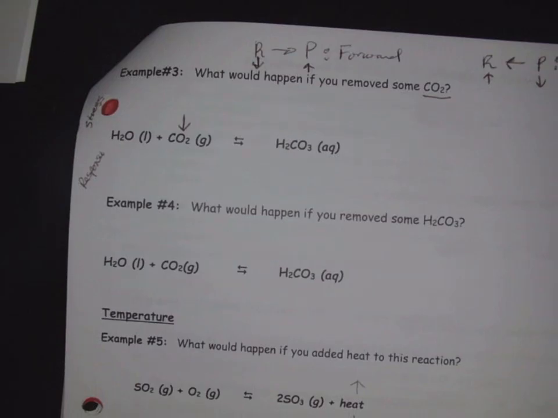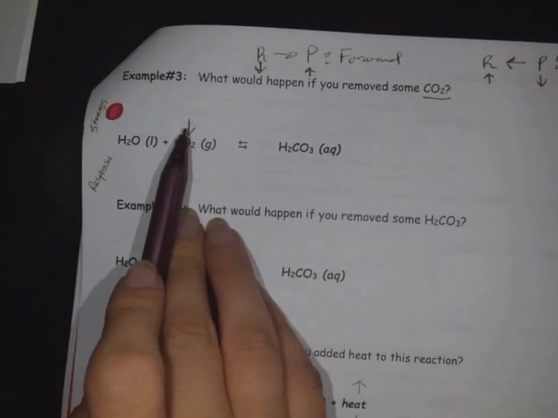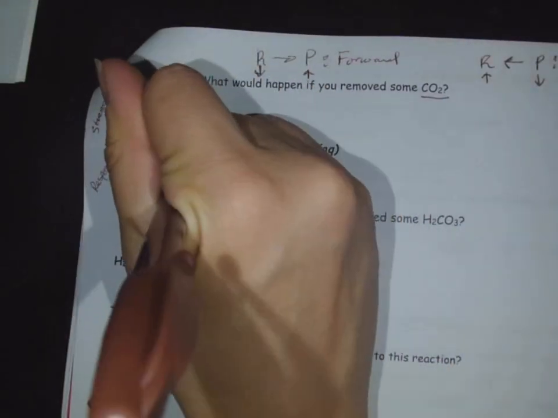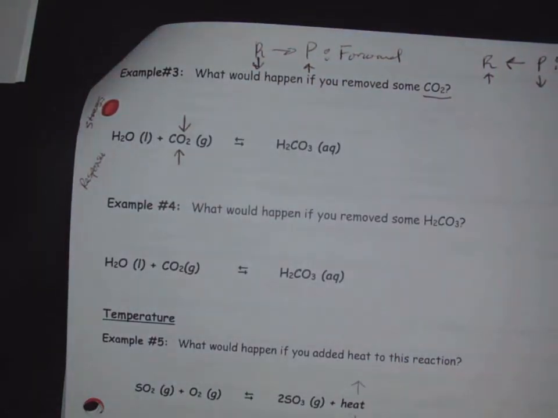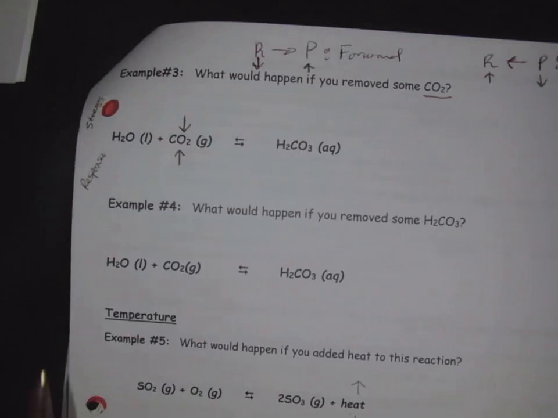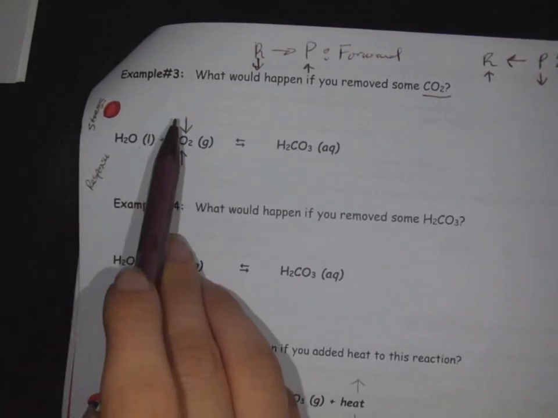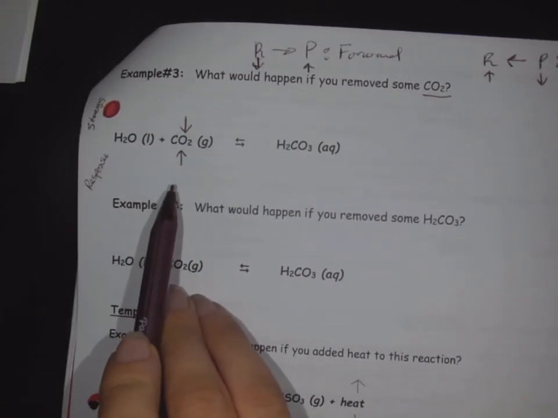If something is taken away from you and that stresses you out, if you get your phone taken away and that stresses you out, do you then choose to take away your laptop? Probably not, right? You probably try to do what you can to get your phone back. And guess what? Reactions do the same thing. If something is removed from them, then they respond by trying to make more of the thing that was removed. The response is always the opposite of the stress.